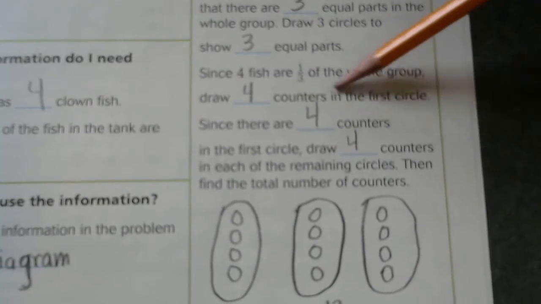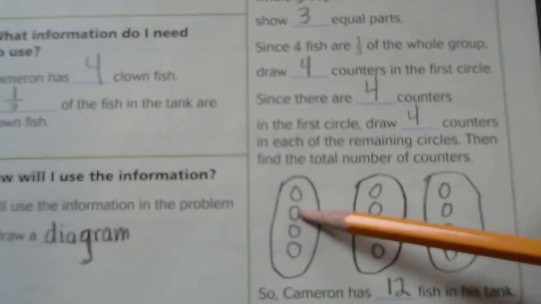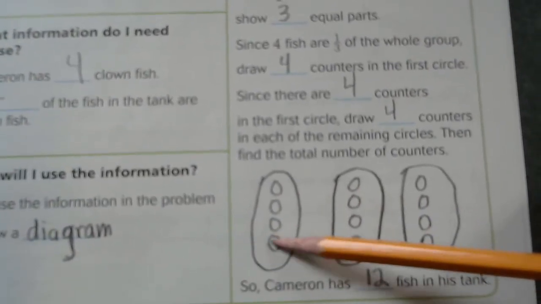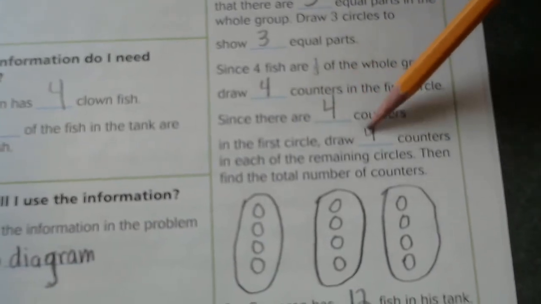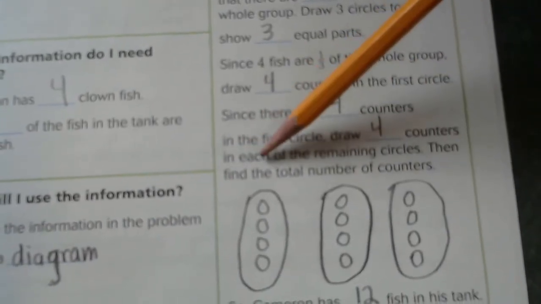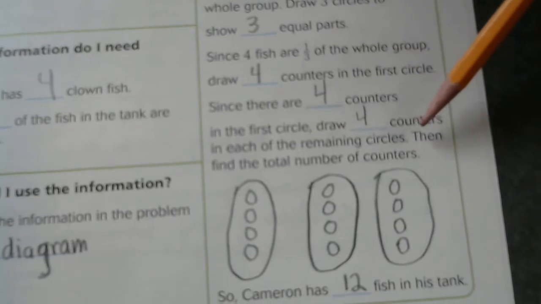Since 4 fish are 1/3 of the whole group, draw 4 counters to represent the fish in the first circle. So I drew 4 counters that represent the clownfish. Since there are 4 counters in the first circle, draw 4 counters in each of the remaining circles.